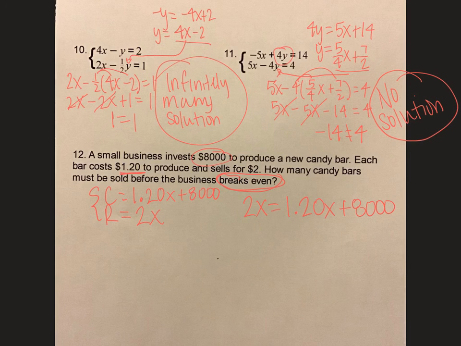So we're just going to solve that equation. So we're going to subtract our 1.2x to the other side, which is going to give us 0.8x equals 8,000. And then we're going to divide that 0.8 on both sides, which is going to give us 10,000 for x. So to break even, we have to sell 10,000 candy bars.